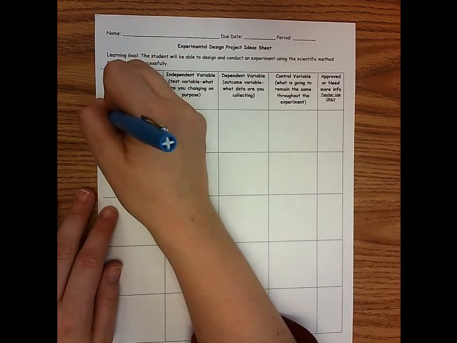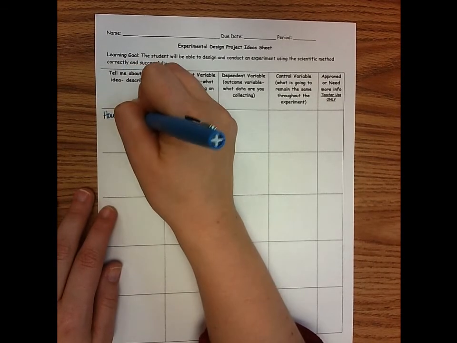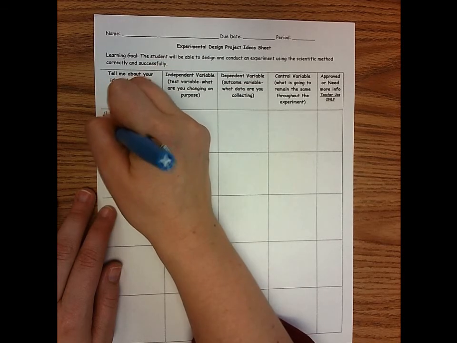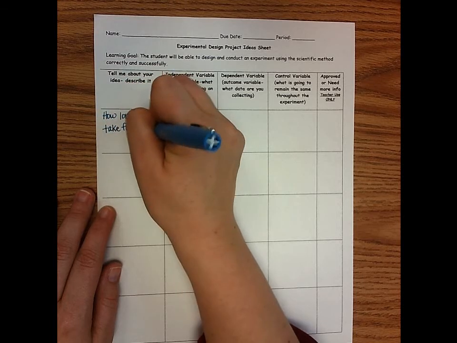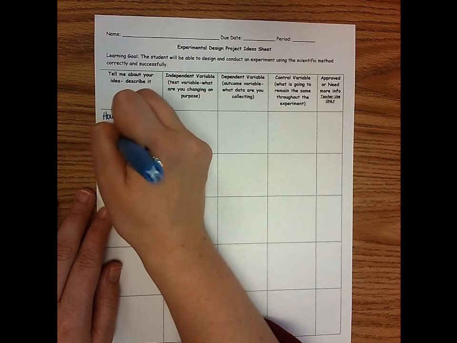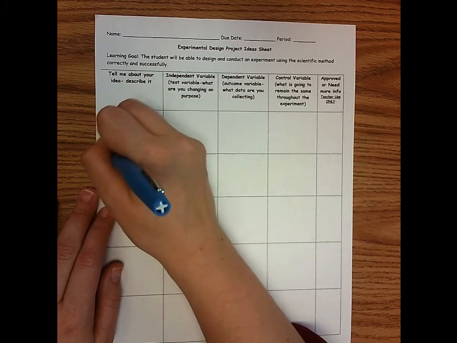Okay, so let's say that you wanted to do an experiment with Sour Patch Kids. You wanted to see how long does it take for the sugar to dissolve on Sour Patch Kids.